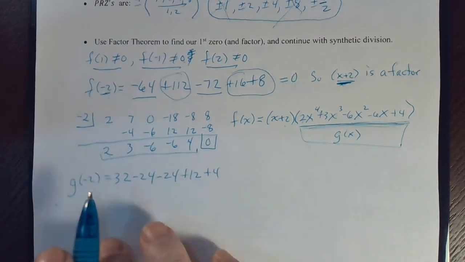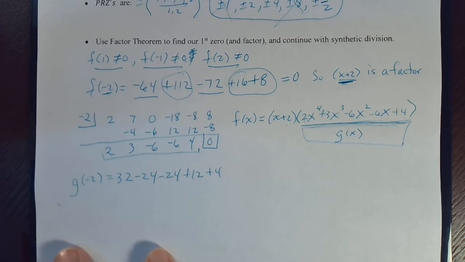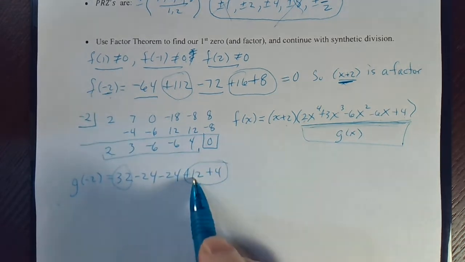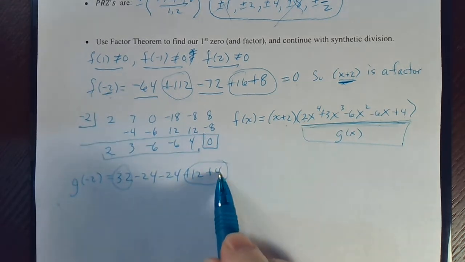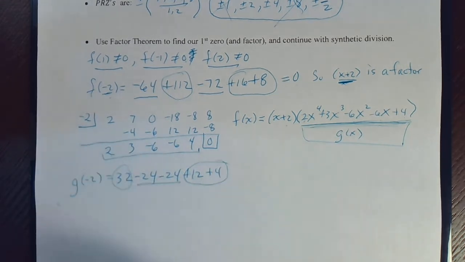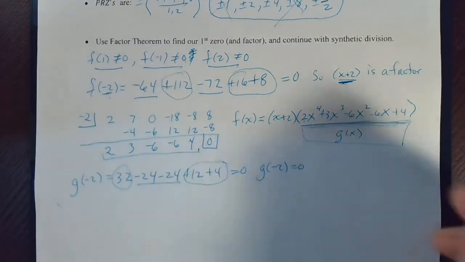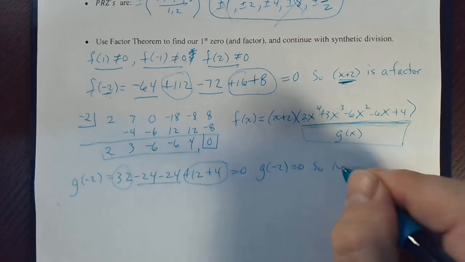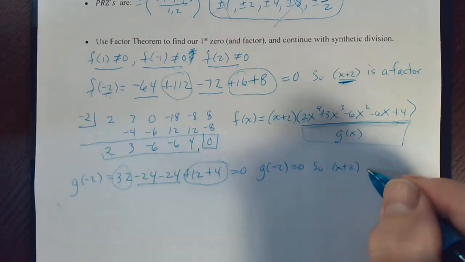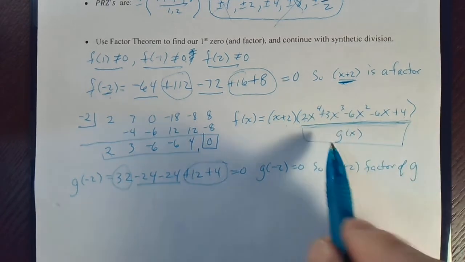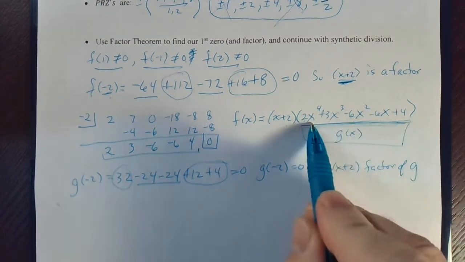All right, so what do we get here? The positive numbers add up to 32, 42, 43, 44, 48. And the negative numbers add up to negative 48. So g of negative 2 is equal to 0. So x plus 2 is another factor. It's a factor of g, this part of f.